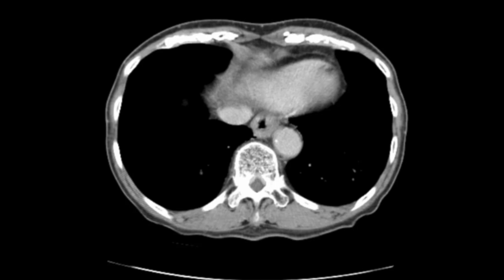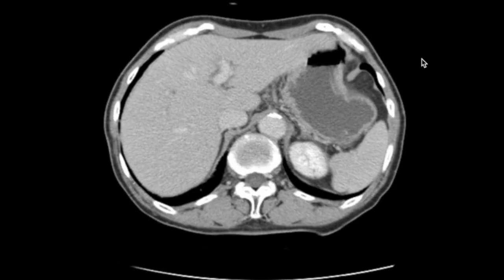This is Okiraku-Radiology. Let's take a look at another case today. First, I'm going to run through the images quickly.